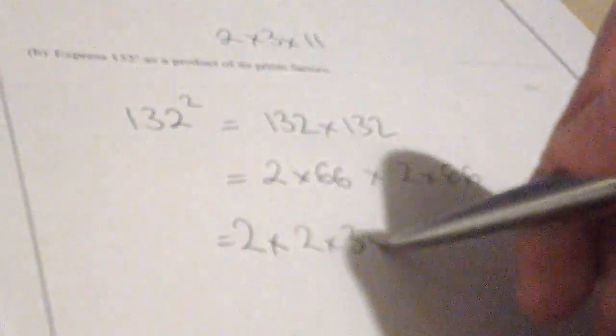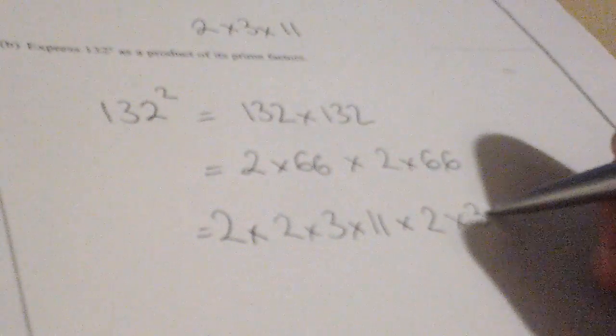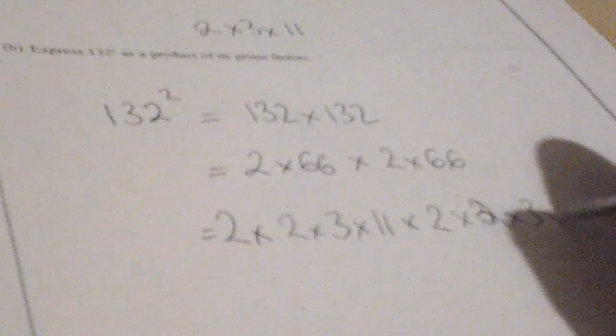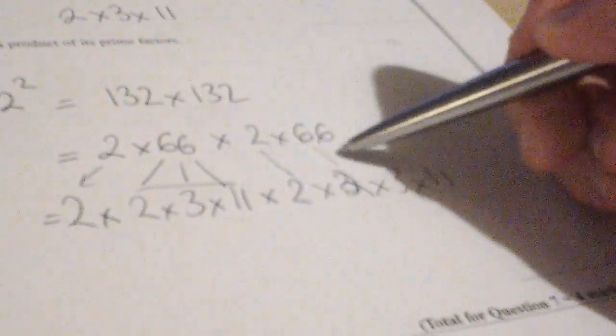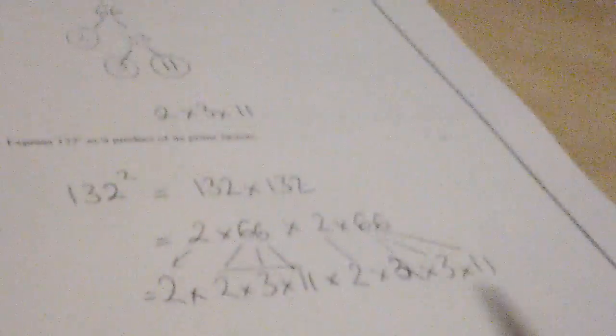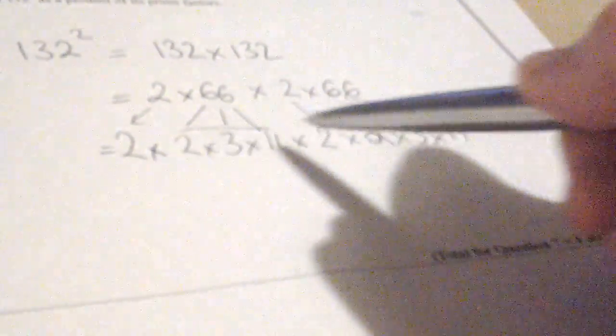But 66 from the last question I know is 2 times 3 times 11. So instead I'm going to have 2 times 3 times 11 multiplied by 2 times 3, times 2 times 3 times 11. So this 2 is here, 66 is these 3 bits here, this times 2 is here, and 66 is in these 3 again. Now that's okay, but you're going to lose one of these marks here because you can rewrite this.